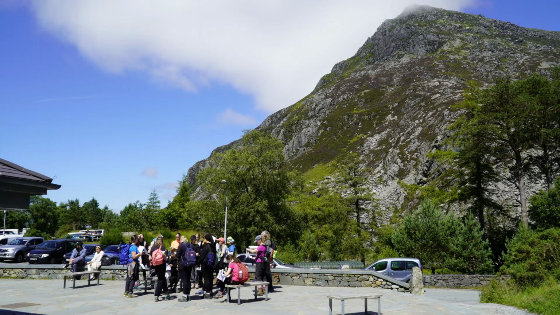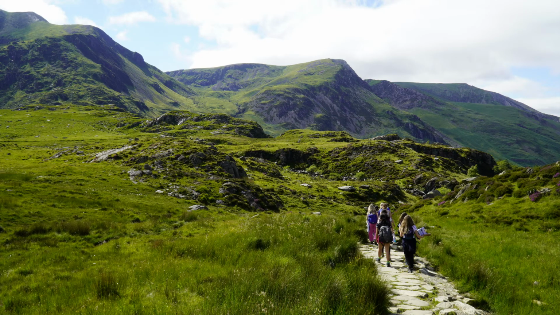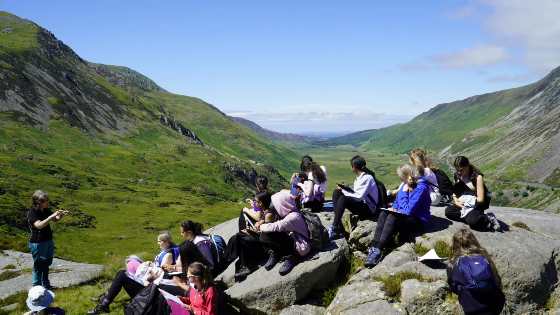They get questions based on the two fieldwork studies that they have to do. One is a human fieldwork and one is a physical fieldwork study, and this is why we go to Snowdonia in Wales. We go to a little village called Bettws-y-Coed. The students carry out some questionnaires, they do some land use surveys and some environmental quality surveys, and they collect their data, they write up those results, and then they will get questions in the exam based on what they have done on the human geography.